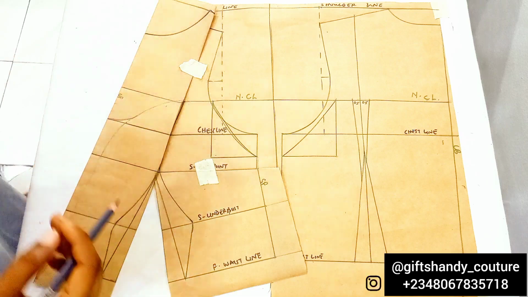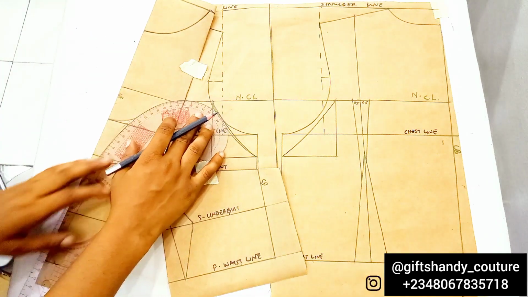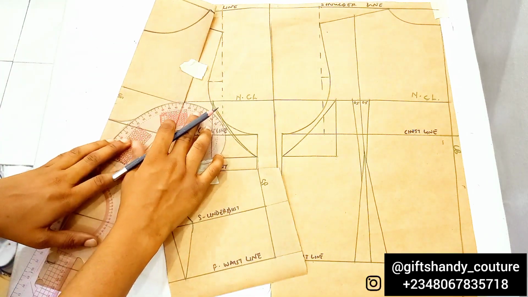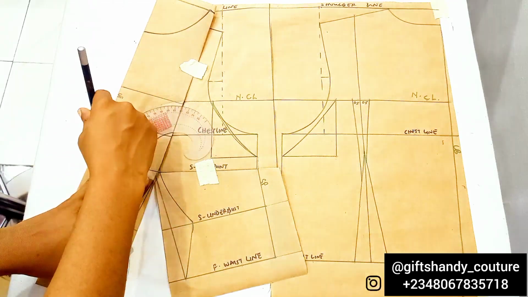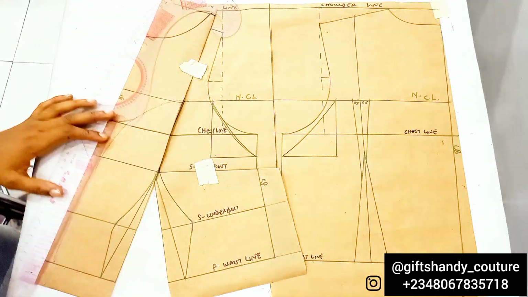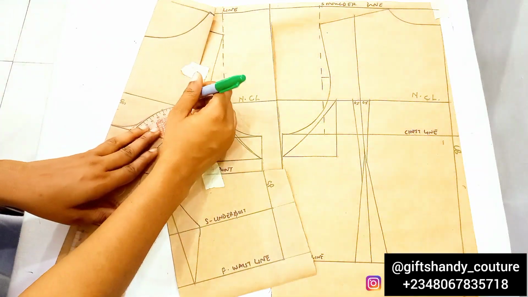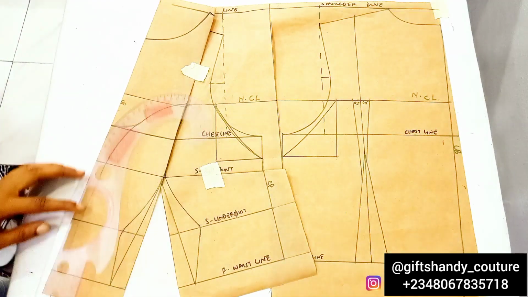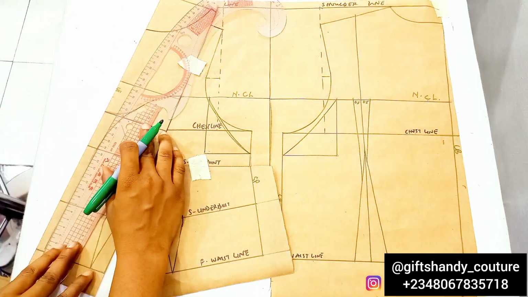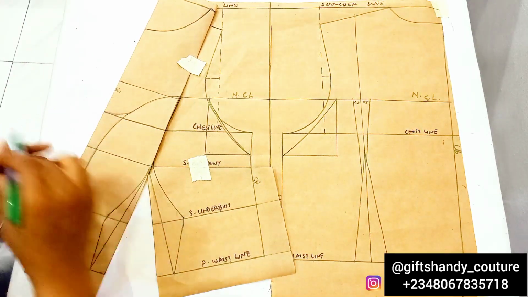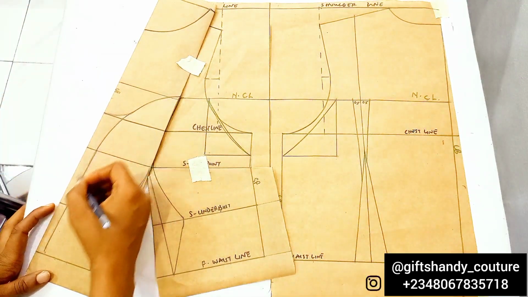So now that I'm done drawing my style lines using my free hand, I will go in with my curved ruler just to make those lines smoother and more beautiful. Okay, and then I will go in with my marker pen just to make those lines bolder for us to see. So guys, at this point we are almost done with this pattern drafting.